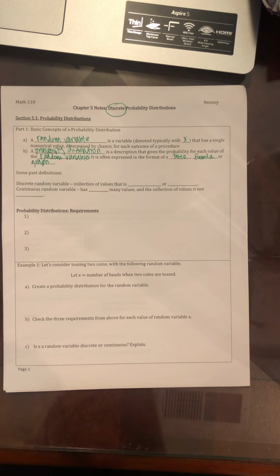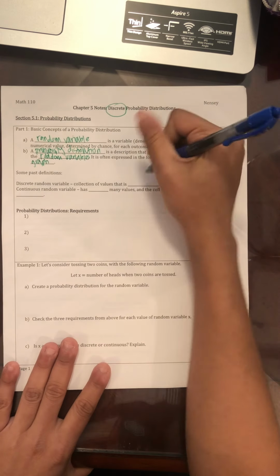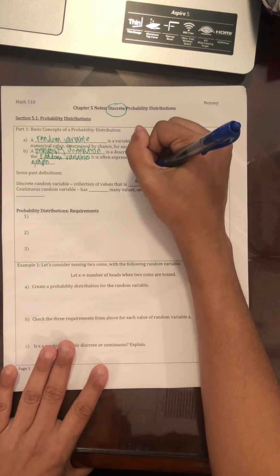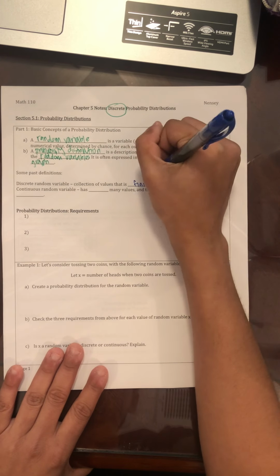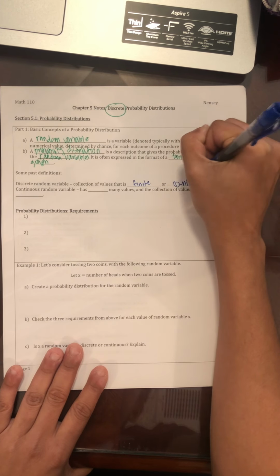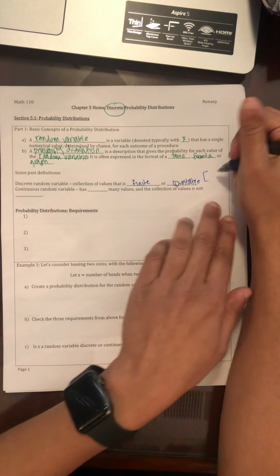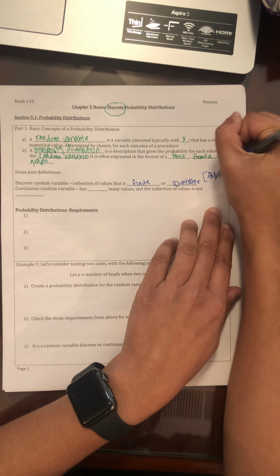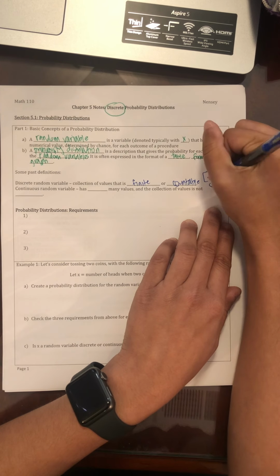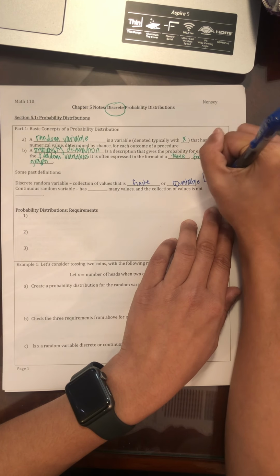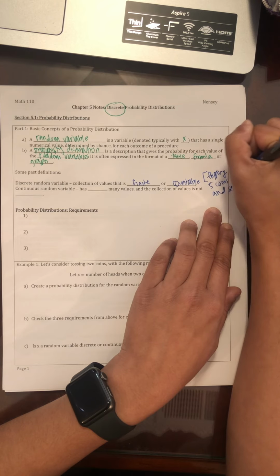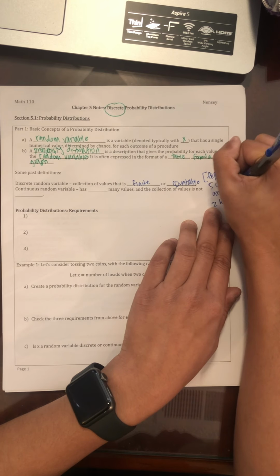All right, some definitions that you should already know are discrete random variable. It's a collection that is finite or countable. So an example of this would be something like flipping 5 coins and getting 2 heads.